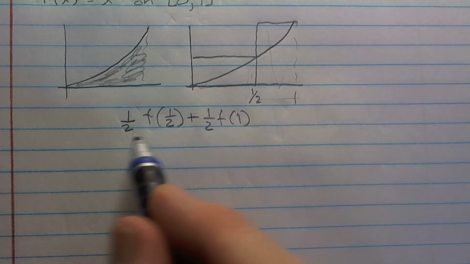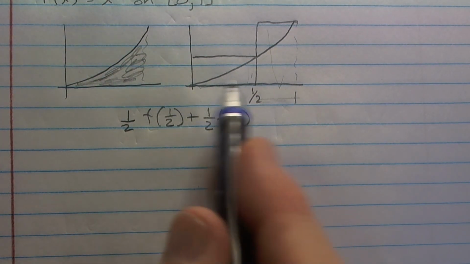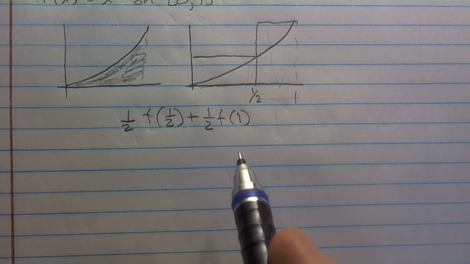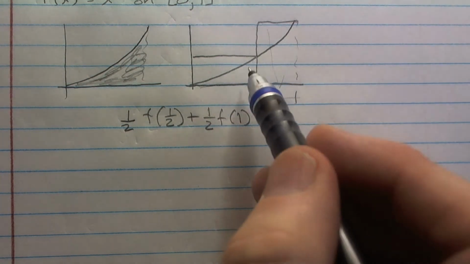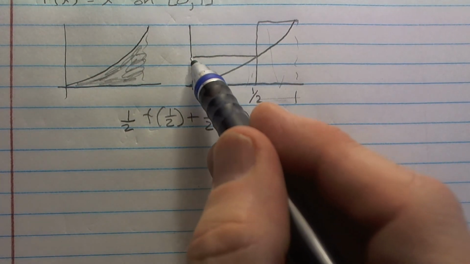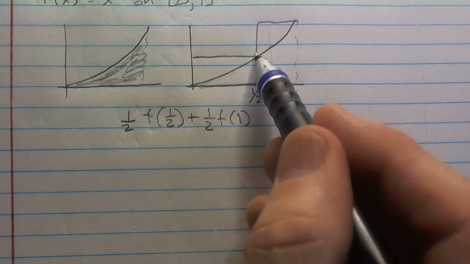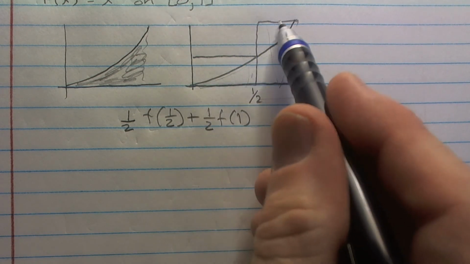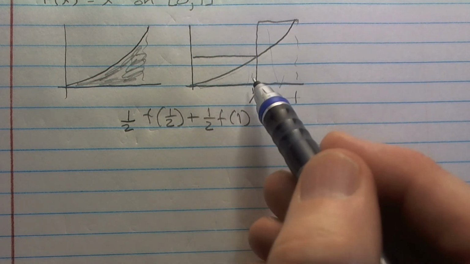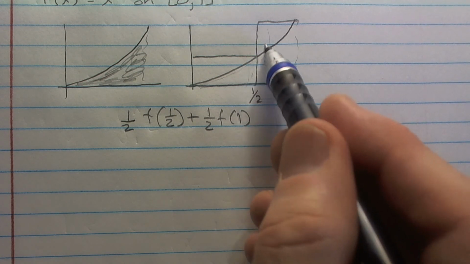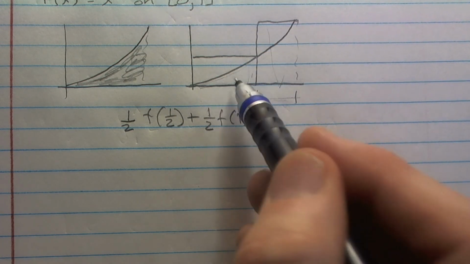That's an approximate area under this curve. But it's kind of sloppy, right? You notice that I've got too much left over. Yes, I can find the area of a rectangle, but that's not really a good estimate of the area under the curve.